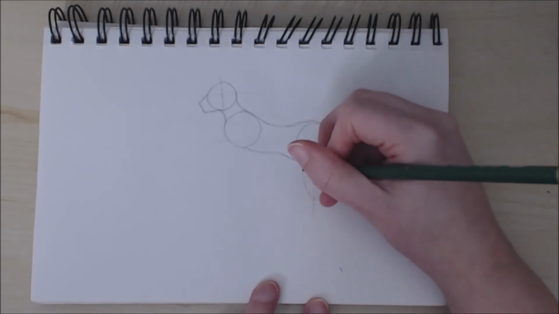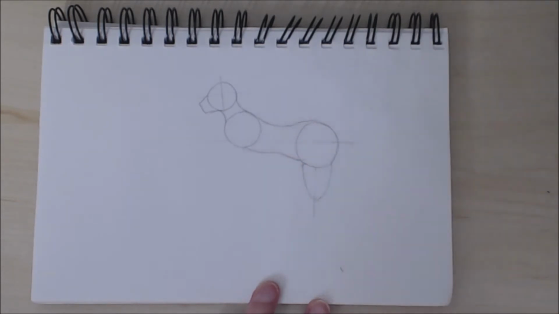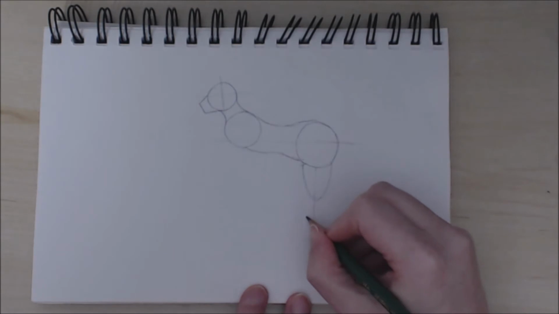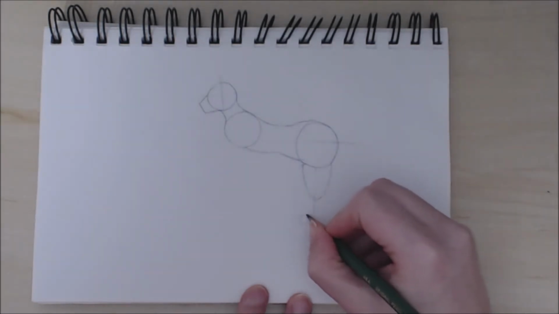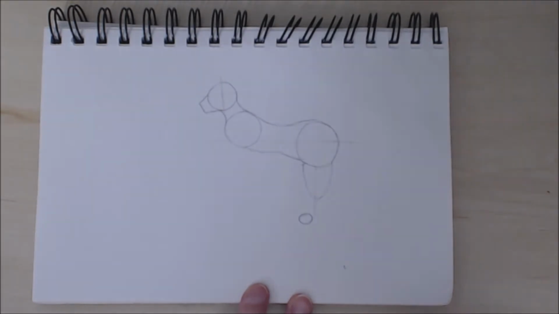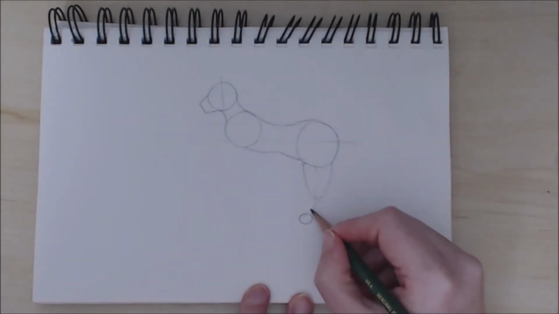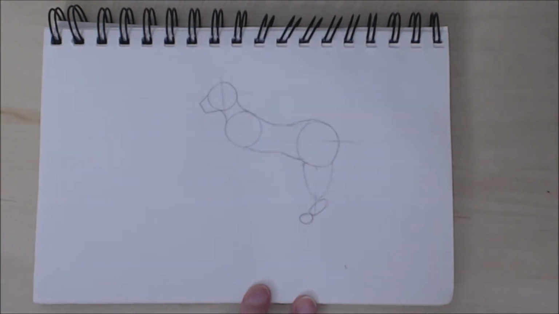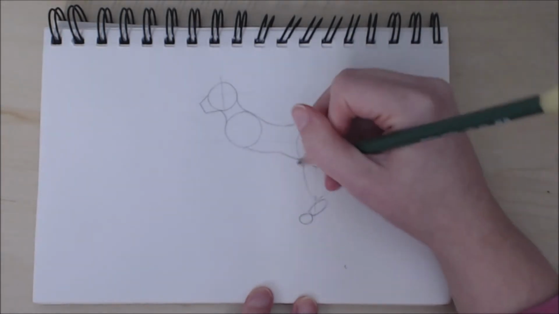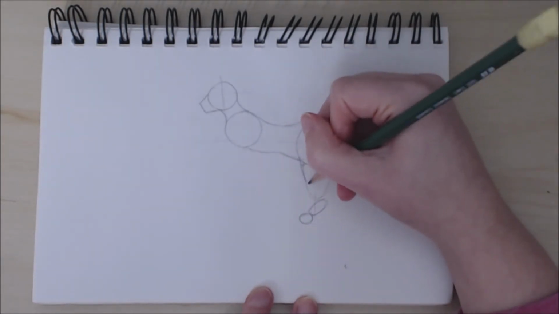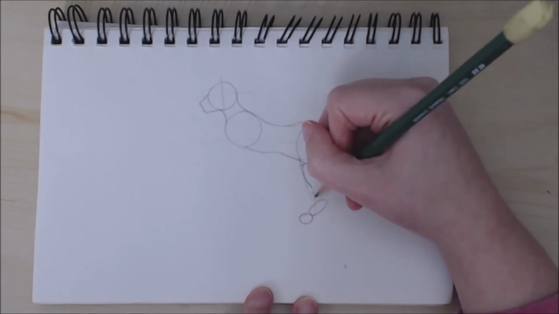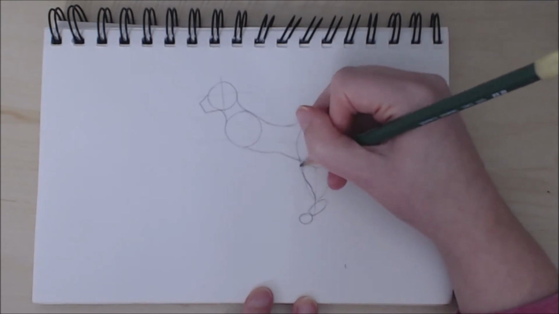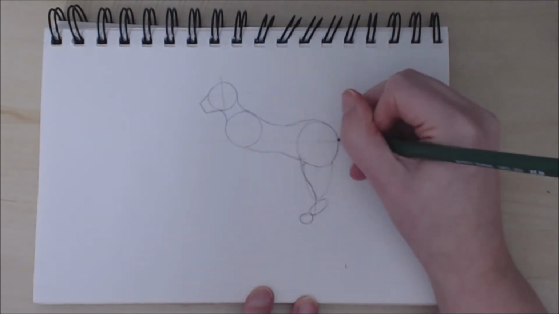So we'll do like a half oval here, and then my paw, we'll draw another circle right here, and then we're gonna do kind of an elongated oval here, and then we're going to meet all that together to make our back cat leg.